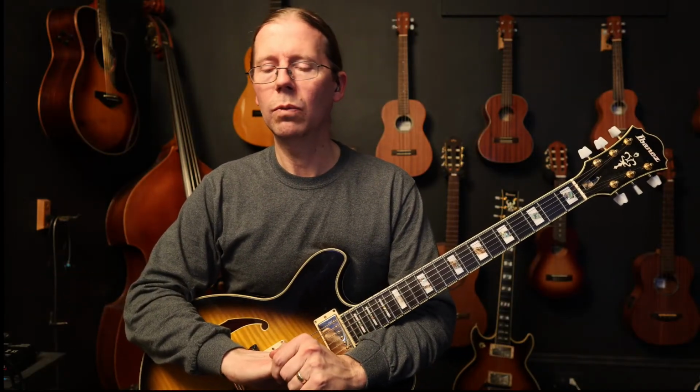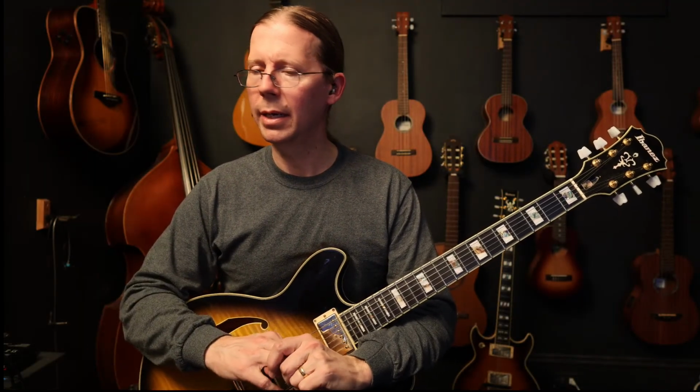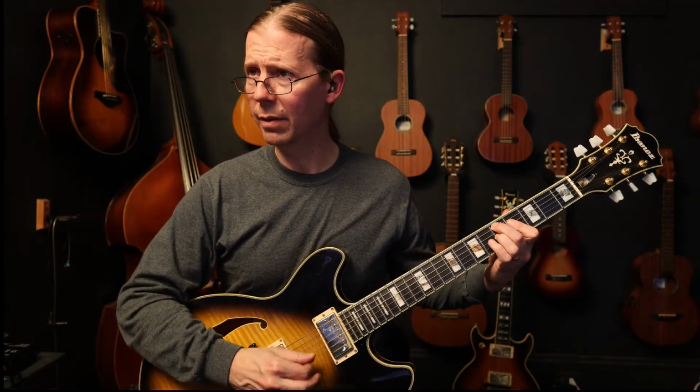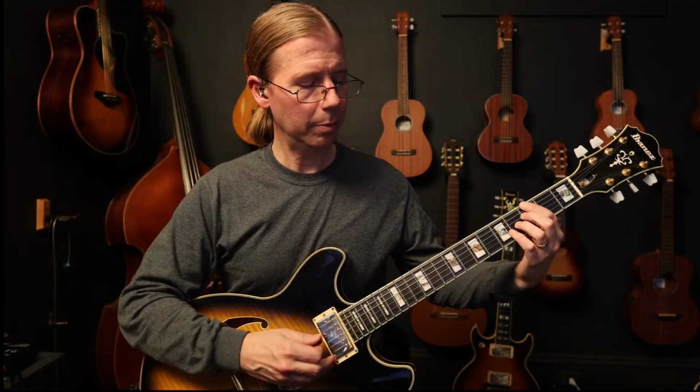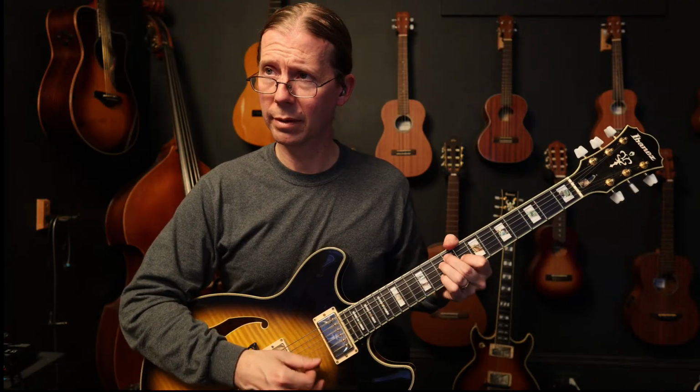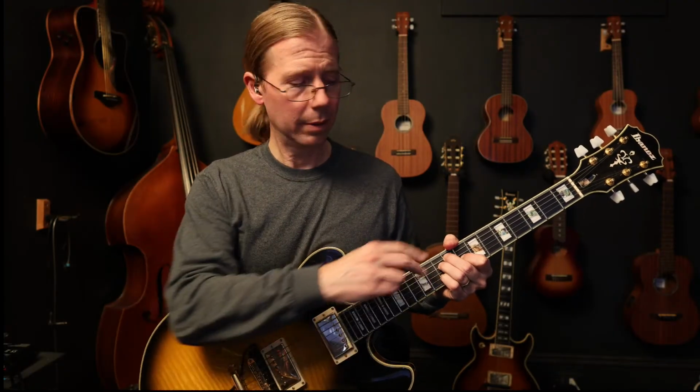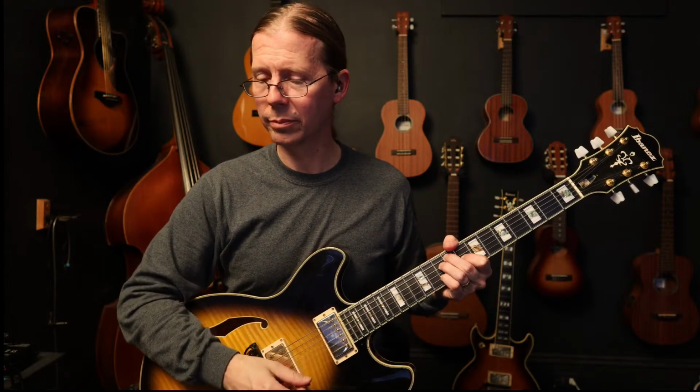So the key of 1 sharp is clockwise on the circle of fifths, right? So we can think, oh, maybe we're taking a 5 of the 5, but putting the 5 over the F sharp.